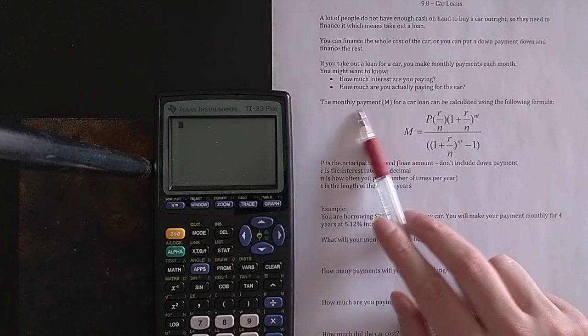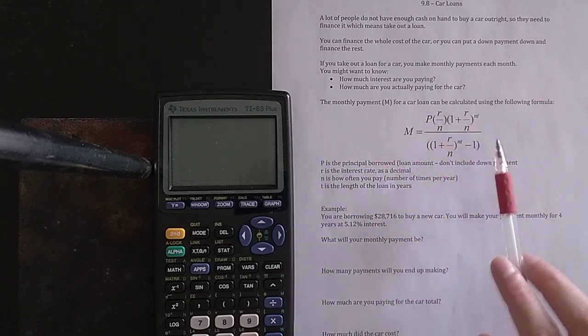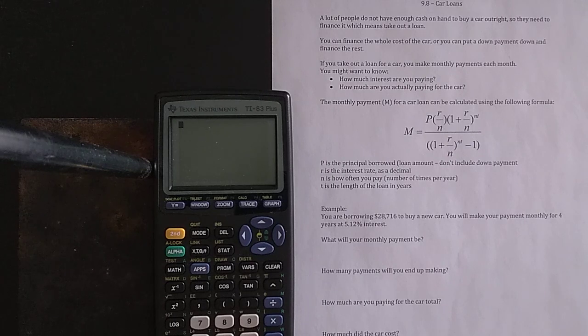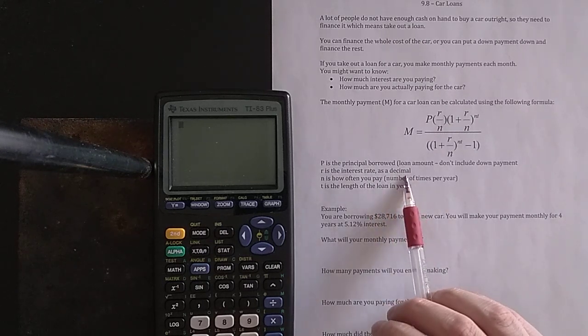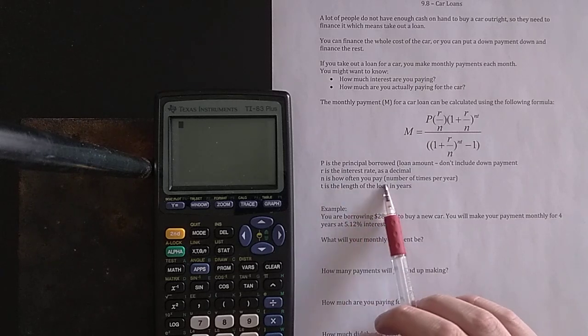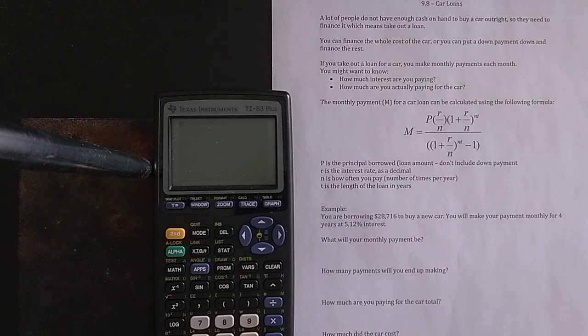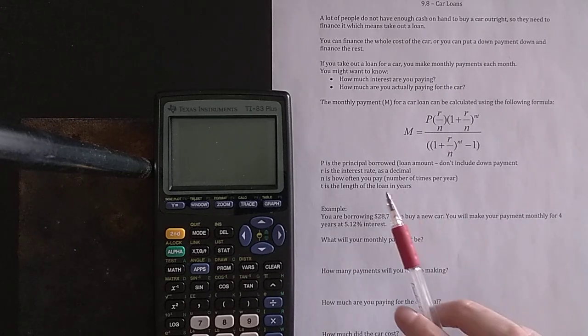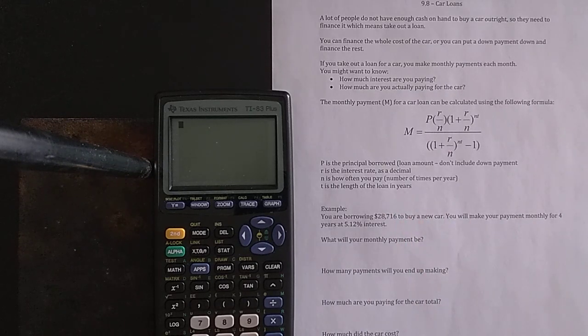M stands for your monthly payment. So the whole point of all this is to figure out what your monthly payment is going to be. P is the principal borrowed, basically how much the loan is. You're not going to include the down payment. R is the interest rate as a decimal. N is how often you pay, how many times per year you're going to pay a car payment, in this case 12 times a year, once per month. And T is the length of the loan in years. How much time is the loan for? Is it for 1 year? Is it for 2 years? Is it for 5 years? What's the length of the loan?